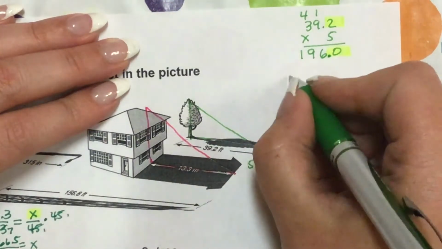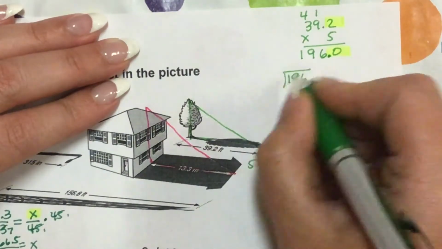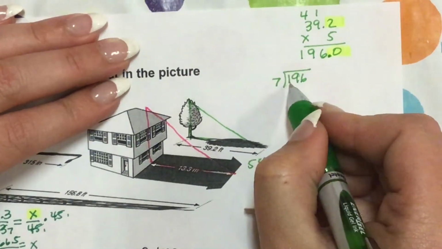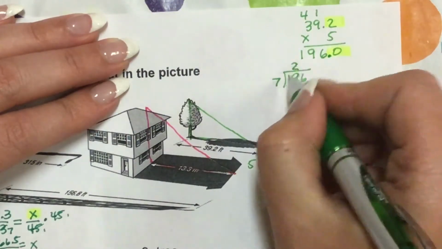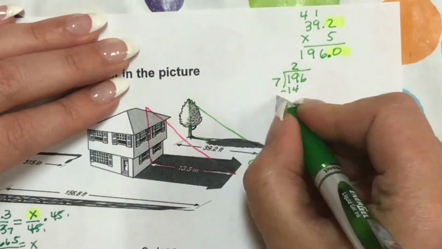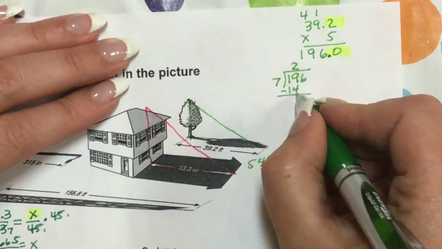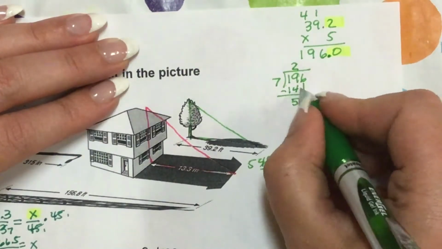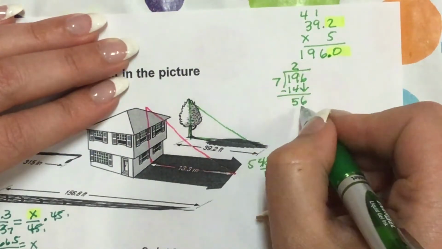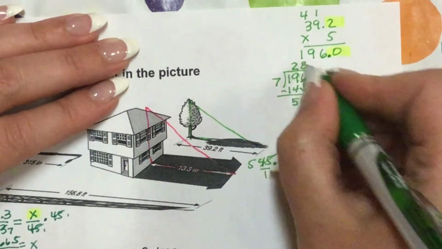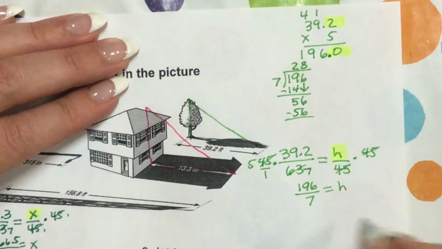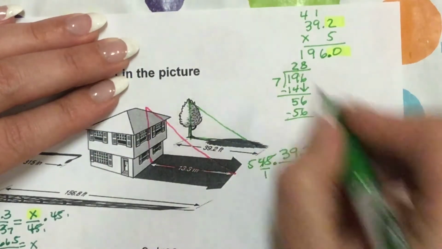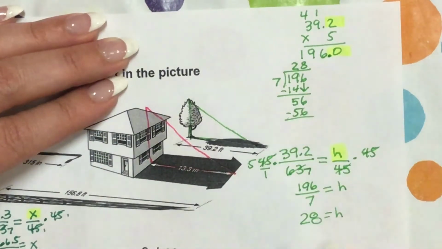So I'm going to go 196 divided by 7. Does 7 go into 1? No. Does 7 go into 19? Yes, 2 times. 2 times 7 is 14. When I subtract 9 take away 4 is 5. I bring down the 6. 7 goes into 56 8 times. 8 times 7 is 56 with no remainder. So boom, there we have it. The height is 28.